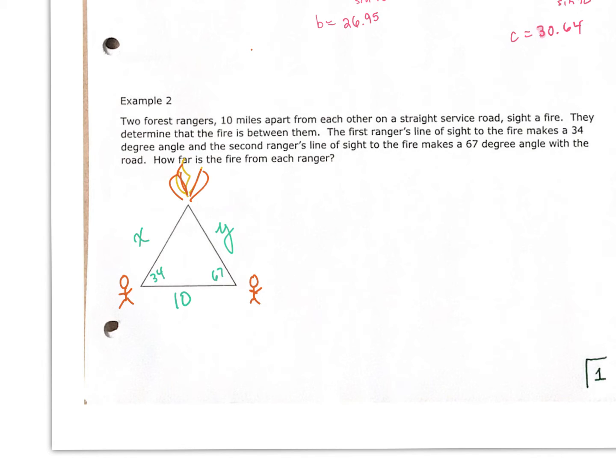All right, so we've got to figure out the angle measure first, right? How can we figure out that angle? 79. It is 79. What'd you do, Reed? I added 67 and 34 and subtracted from 180. There you go. So 180 minus 67 minus 34 gives us 79 for that missing angle up there by the fire.